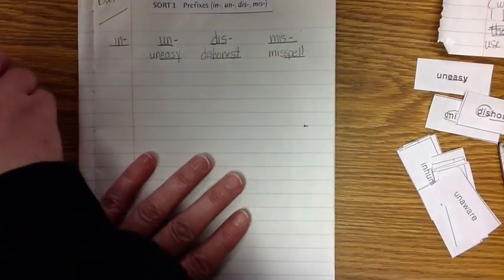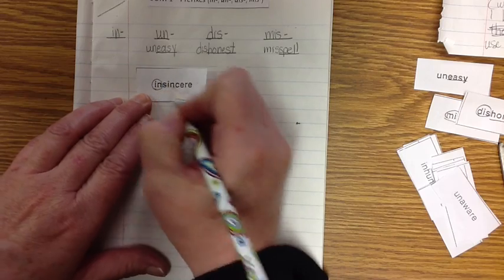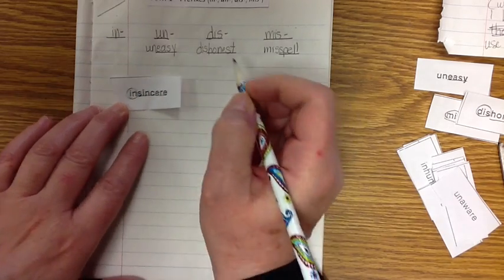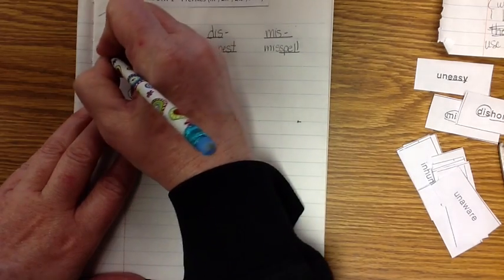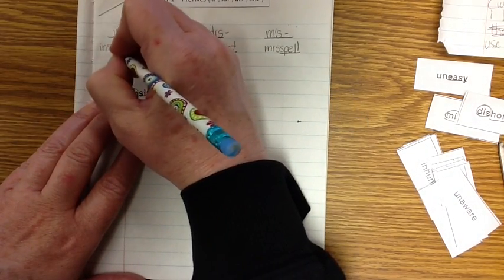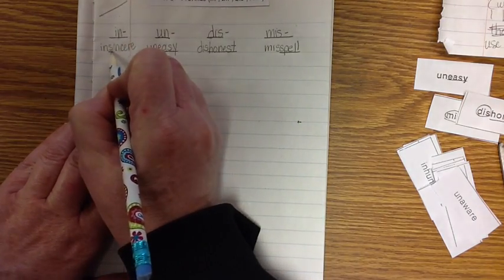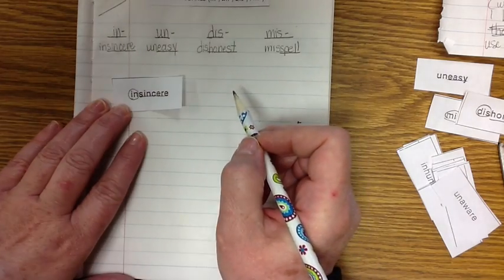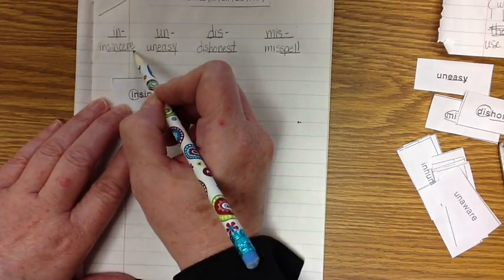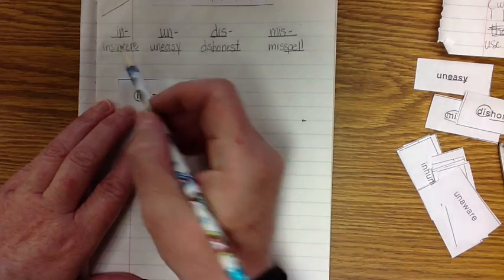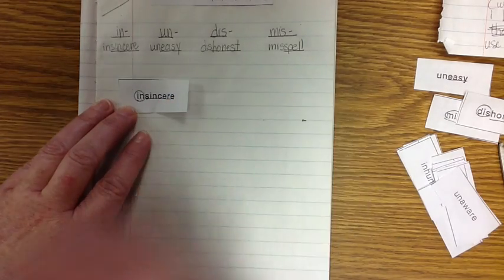Let's do insincere. In is your prefix. Sincere is your base word. I-N-S-I-N-C-E-R-E. So sincere is the base word. Now let's look at in. In means not. If you're sincere, you're saying it with a sincere heart, you truly mean it. But if you're insincere, you're just saying it to say it. You're not being honest, you're being dishonest.